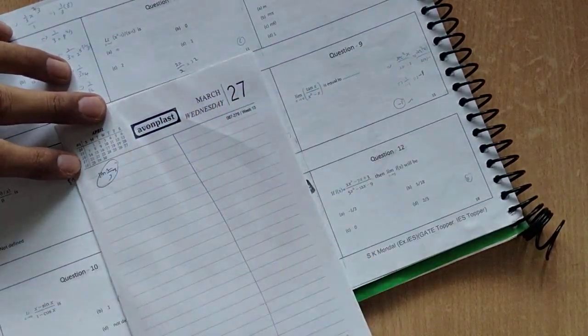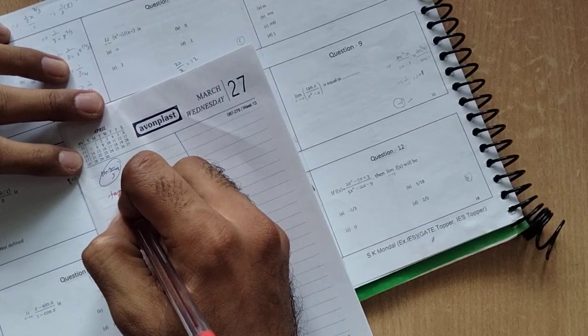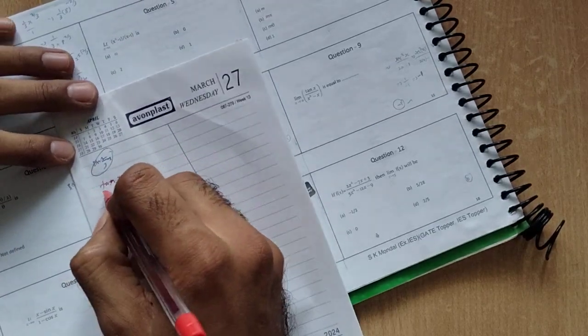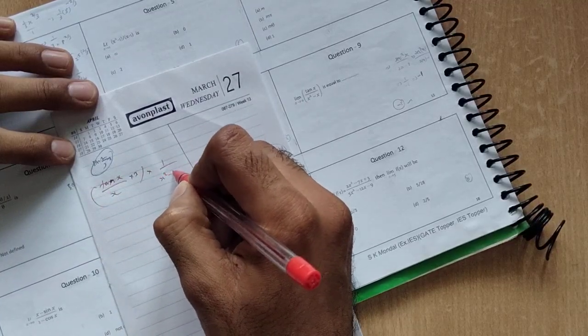About this one you can see tan x. So simple thing, tan x divided by x into x, once will come, and into 1 divided by x square minus of x.